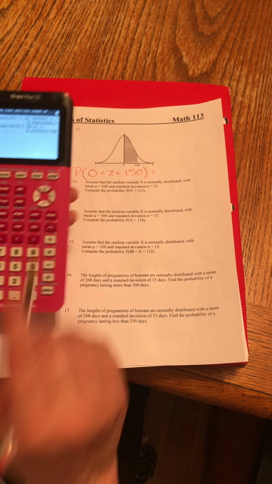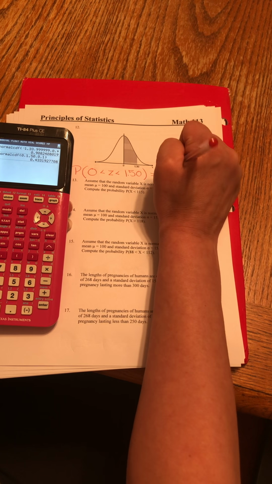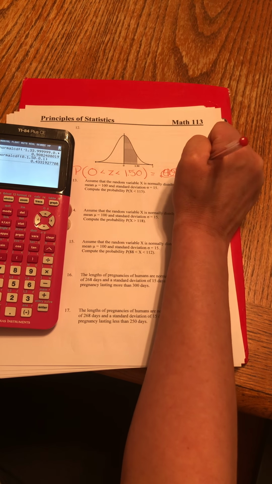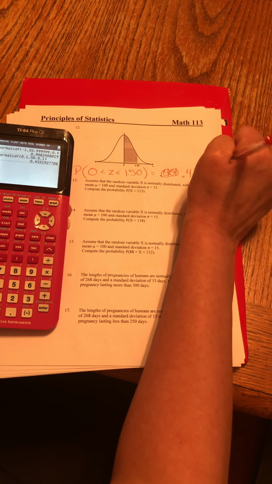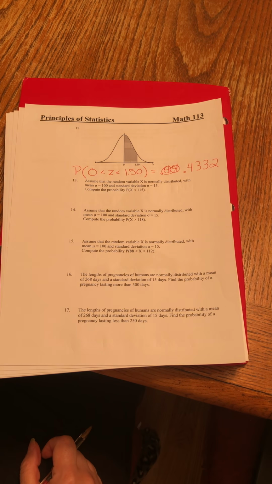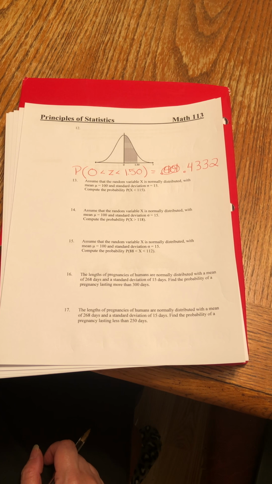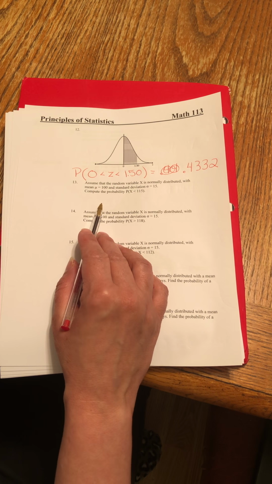Hit enter, and you should get 0.4... Let's try that again. 0.4332 as your answer. 0.4332 is your answer. Here we go. Number 13.